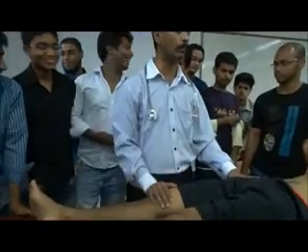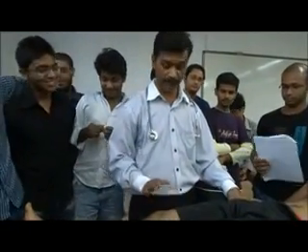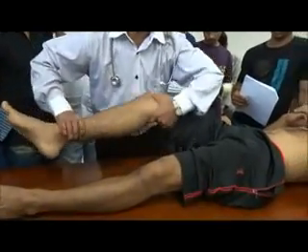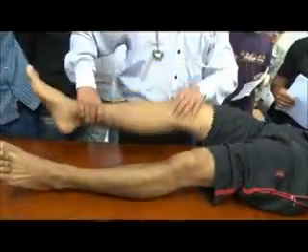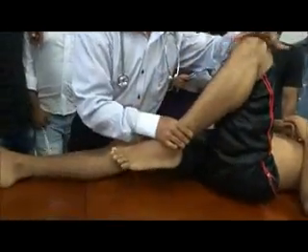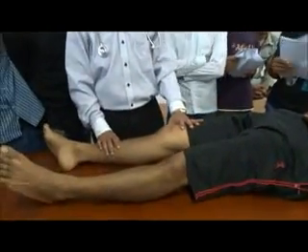After checking the joint and the movement, active and passive: passive movement means you need to flex the knee by yourself. And this is the passive. Sometimes active movement causes no pain, but passive movement causes pain. You need to remember it this way.